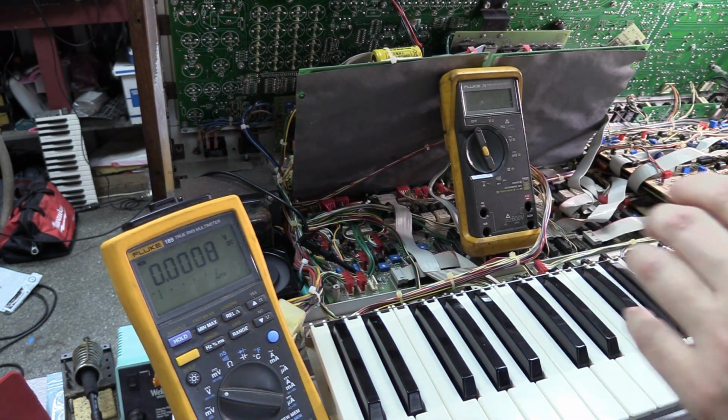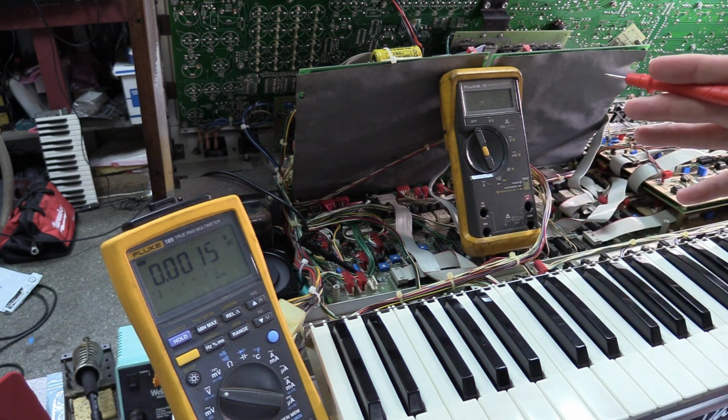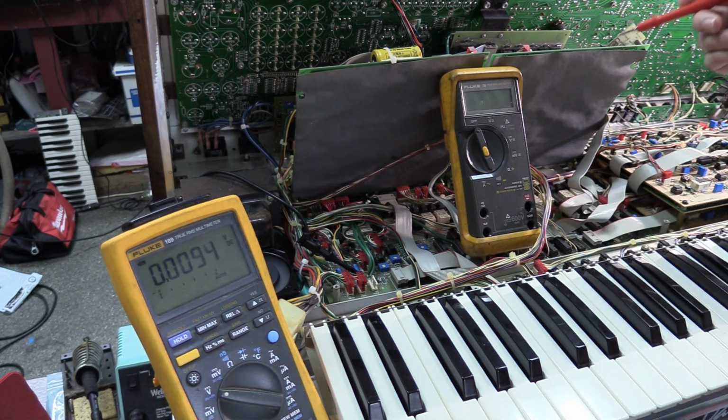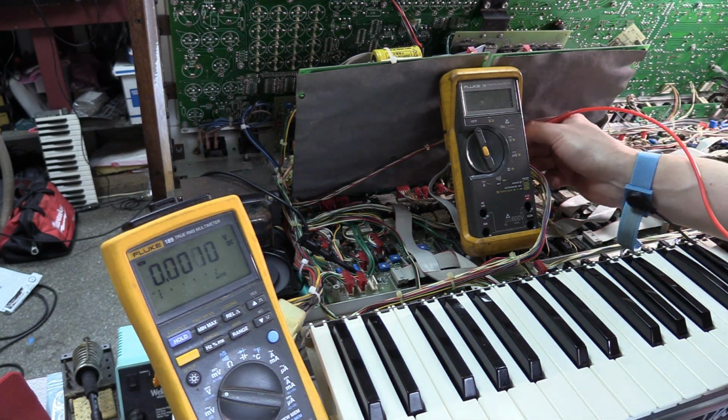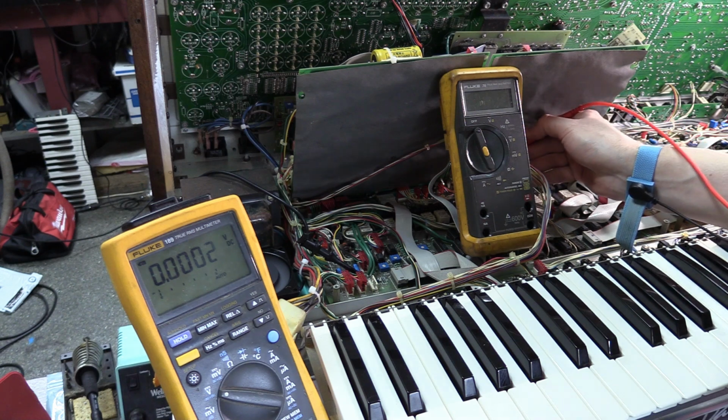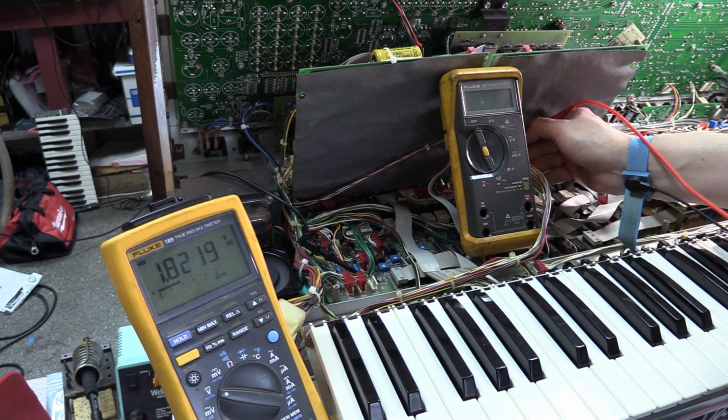So I pulled that chip, and I did do a test on the chip, and it did fail. So that was our problem. So now if we look at this thing, I've just turned it back on, set it back up. Here's voice 4, oscillator 3. So 1, 2, 3, 4. Oscillator 3, there's 1.8. Here's oscillator 2 of that, 1.8.